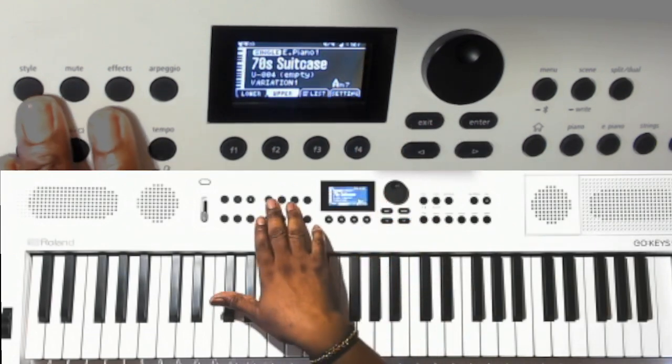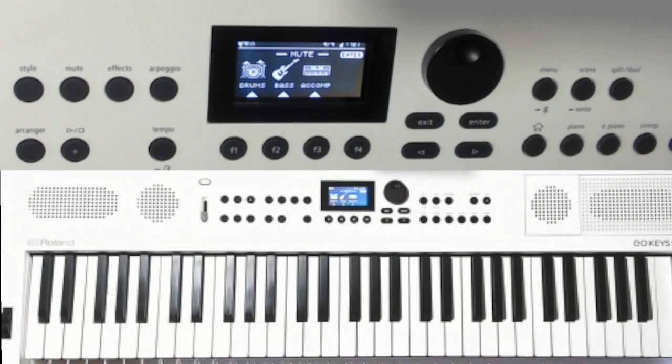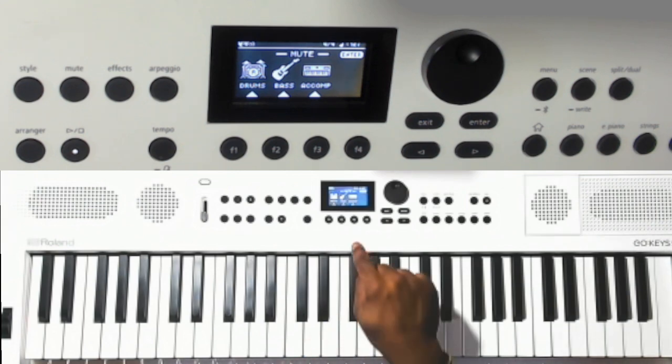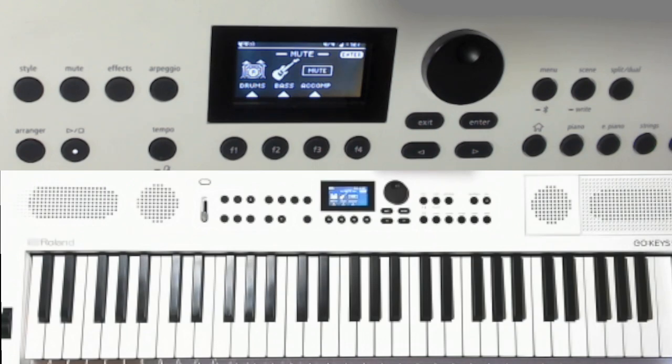But with style covered, let's go to the mute button. What is the functionality of the mute button? Well, assuming you were playing a style and you wanted to mute the accompaniment, just hit F3. Now you're hearing the bass and the drums only.